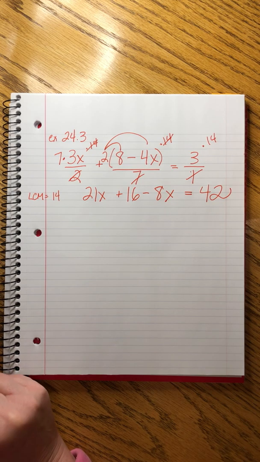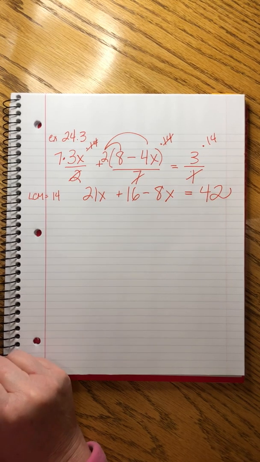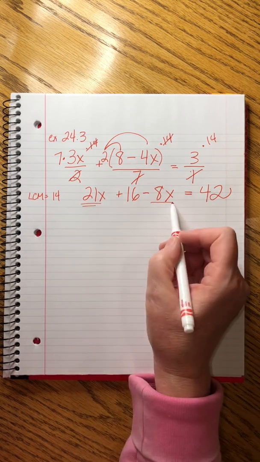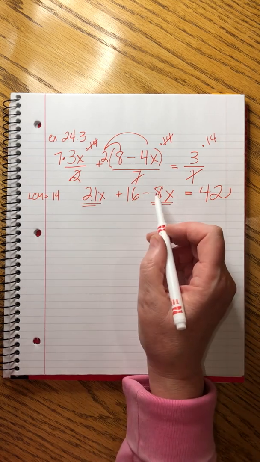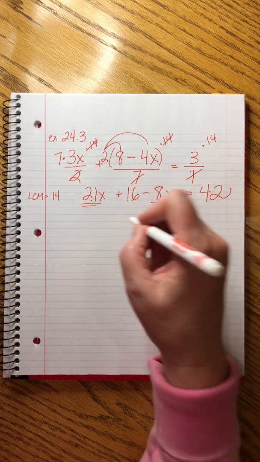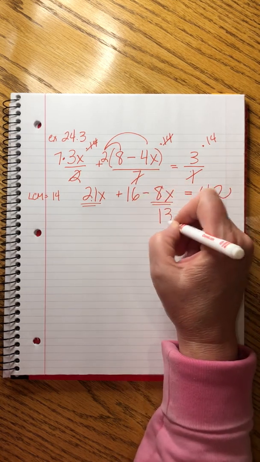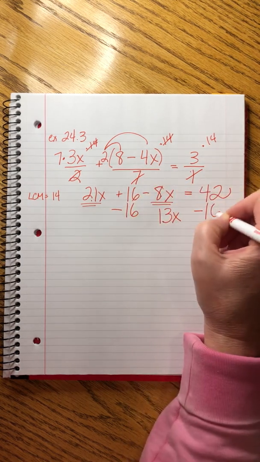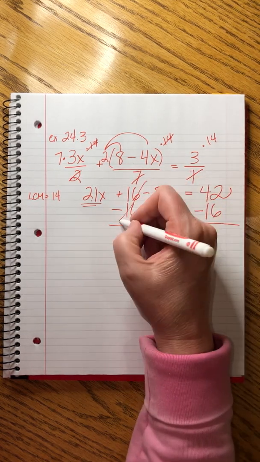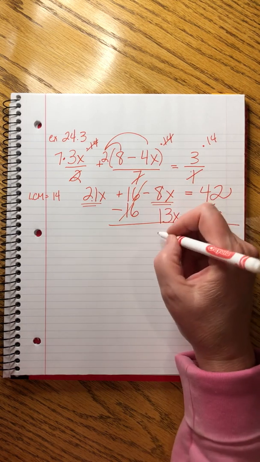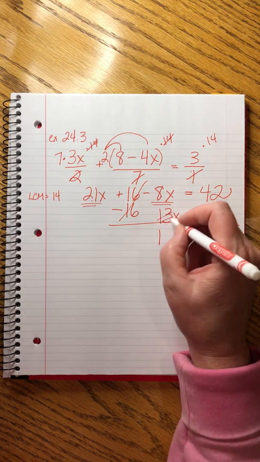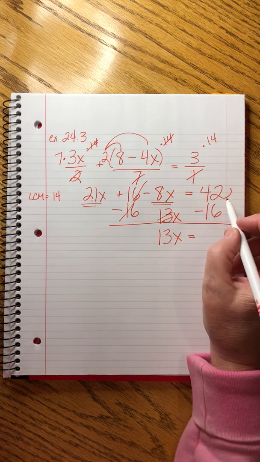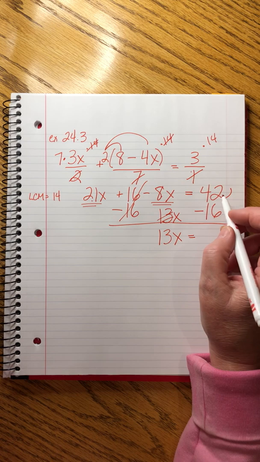All right, what can we do now? We can combine like terms. 21 minus 8 is going to be 13x. I'm going to write it here. And then let's send this 16 packing. Swim that fish. Goodbye. Oh, I wrote that up too high. 13x equals, and this is what, 26?